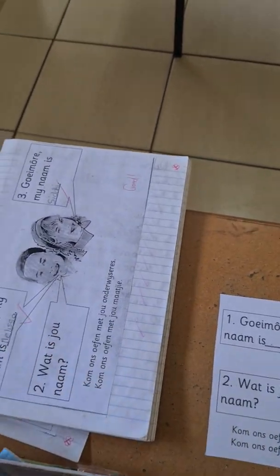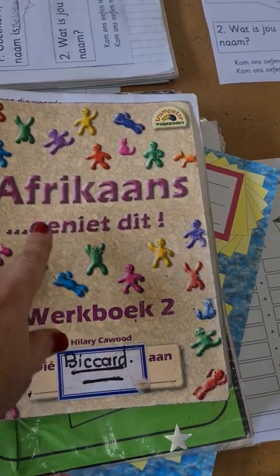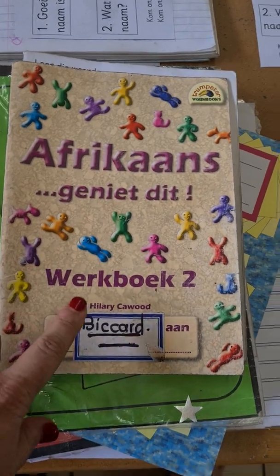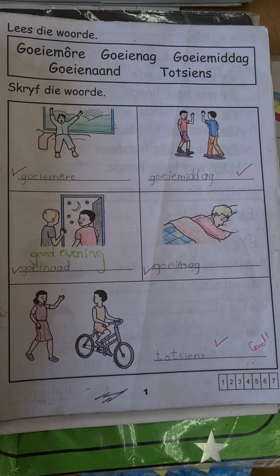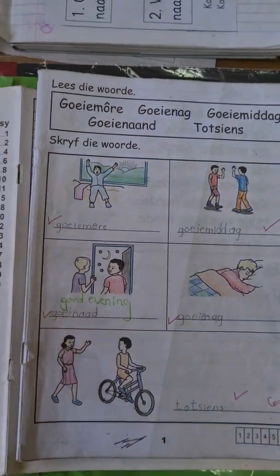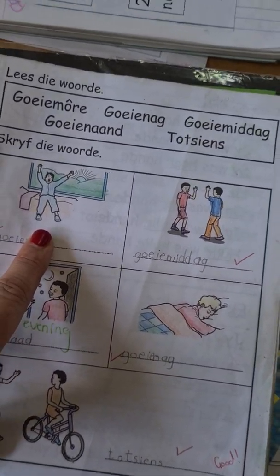So Afrikaans, we did groete, then we also carried that through in our Afrikaans Geniet Dit Werkbook 2. We did the first page because we have different kinds of groete or greetings there. So they can just use the words in the word bank to match up with the picture and colour in. I did say to dabble in a few books. There's no time like the present. We can't procrastinate too long. We are going to do the odd page here and there.